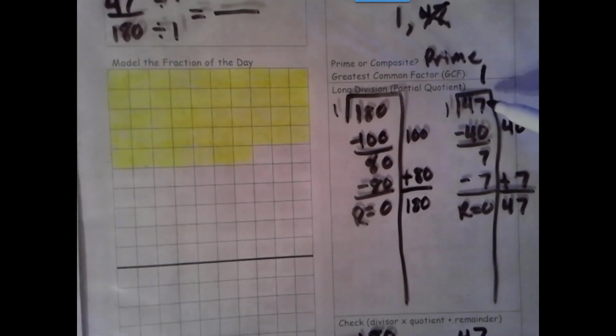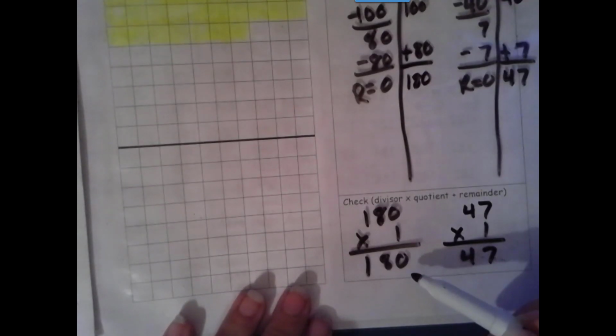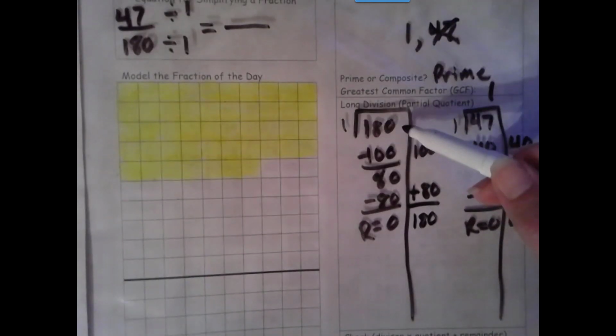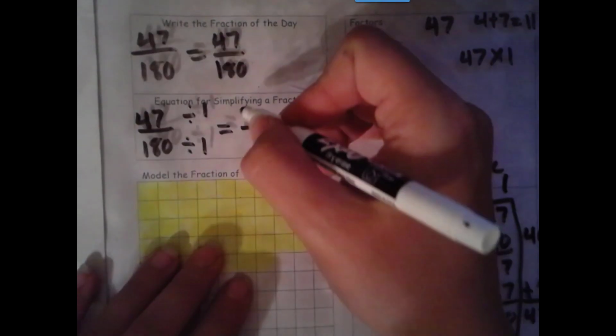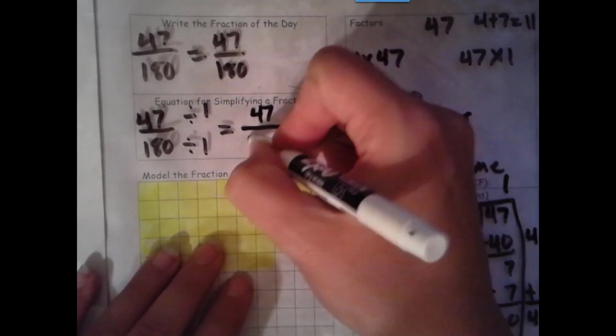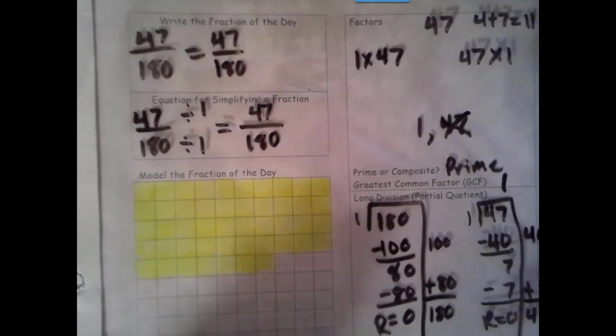All right, so 47, that matches up here, check. 180, that matches up here, check. So our fraction is definitely 47 over 180.